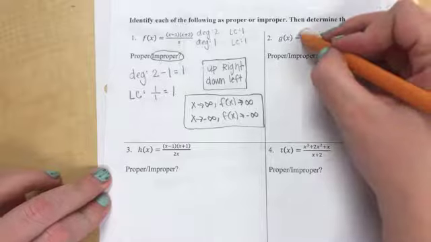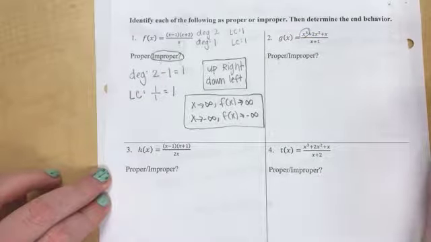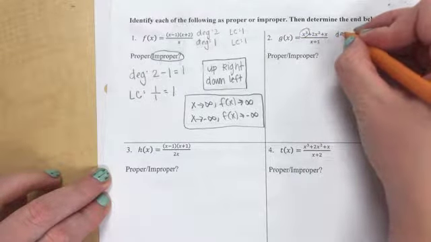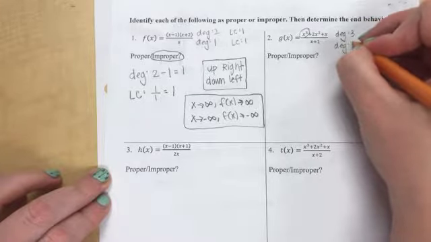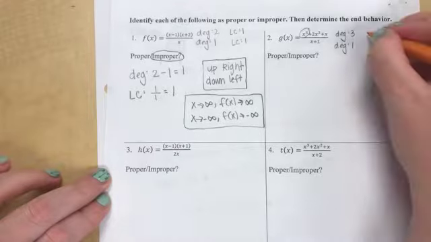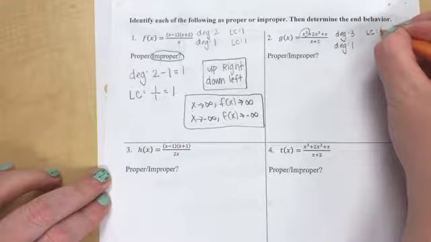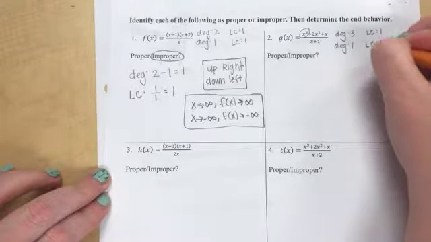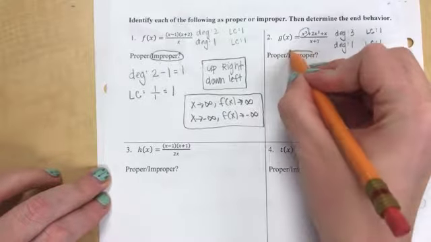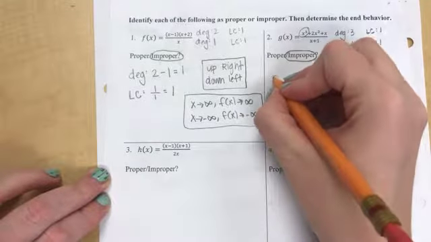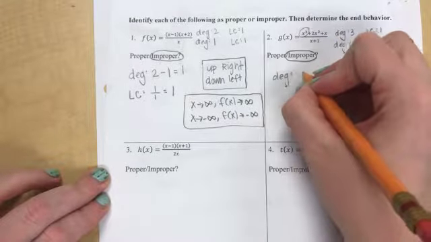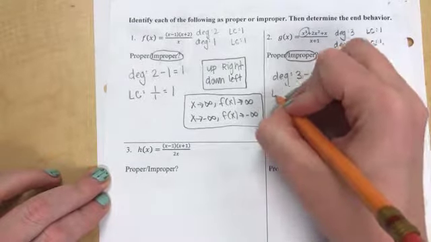For number 2, my degree on top, I get just from the x cubed, so I would say my degree is 3. On bottom, my degree is 1. My leading coefficient on top is a 1. Leading coefficient on bottom is a 1. Because the top degree is bigger than bottom, it's improper. I'm going to use degree is 3 minus 1.